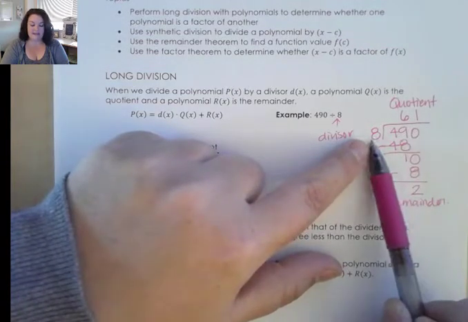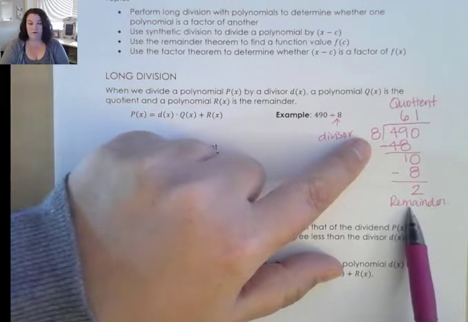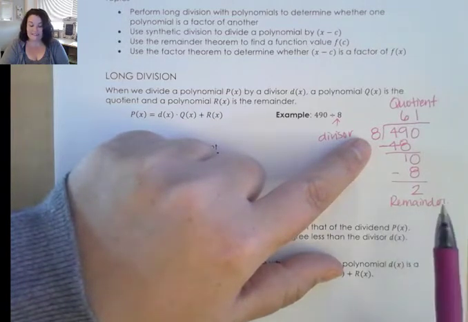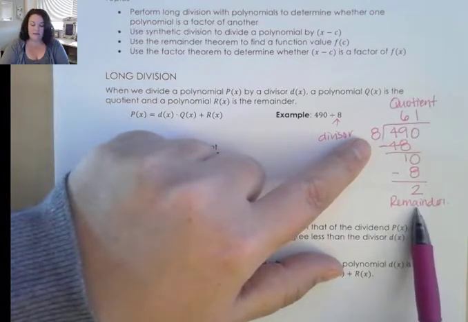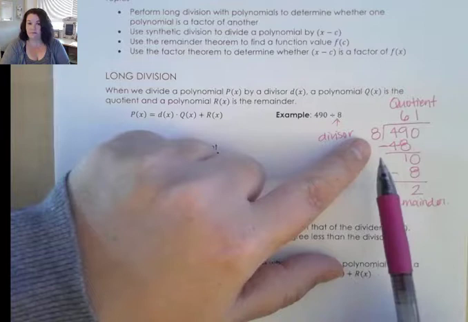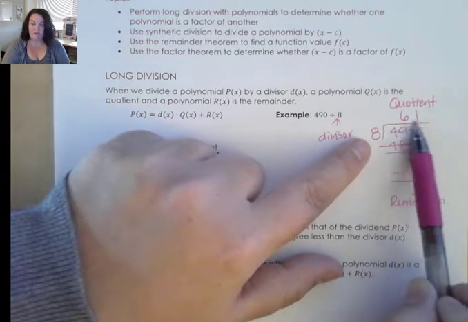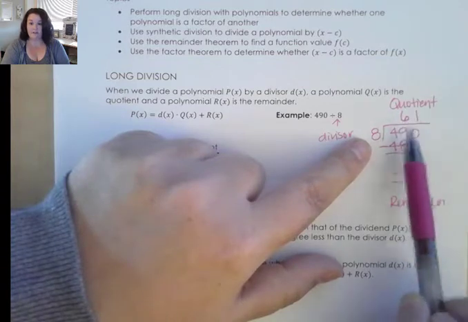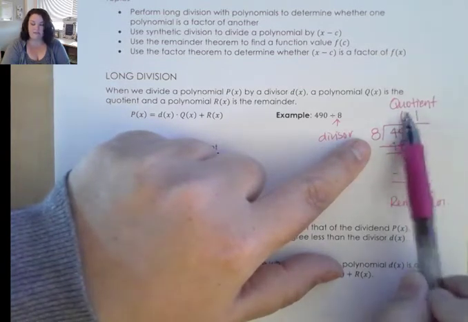If 8 is a factor, that means it goes in evenly. So notice here we can determine 8 is not a factor because it didn't go in evenly, because we were left with a remainder. The other thing is if it were to have gone in evenly, I would know that my quotient, whatever that number is, is also a factor of this original number. Here it didn't go in evenly, so we just leave it like this.